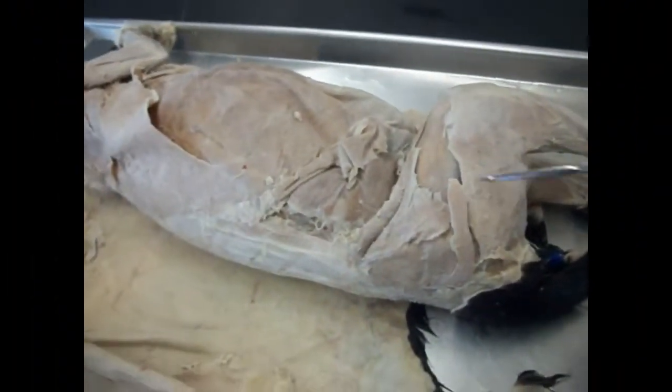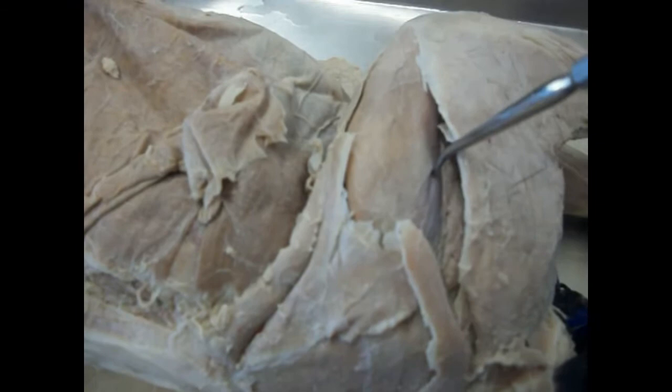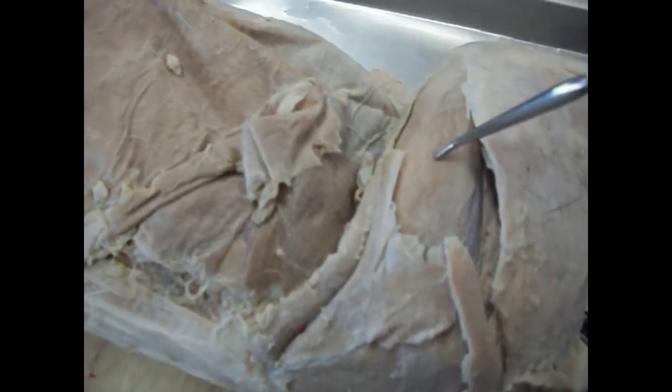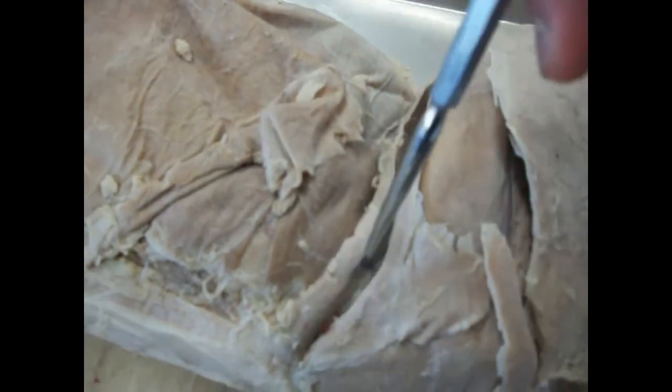Now let's move on to the legs of the cat. This is the posterior view. This small muscle right here is known as the caudofemoralis, as this fairly large one is known as the biceps femoris. Now this muscle that I'm poking for you is the fascia lata, and this muscle that I'm outlining for you with my probe is known as the sartorius.